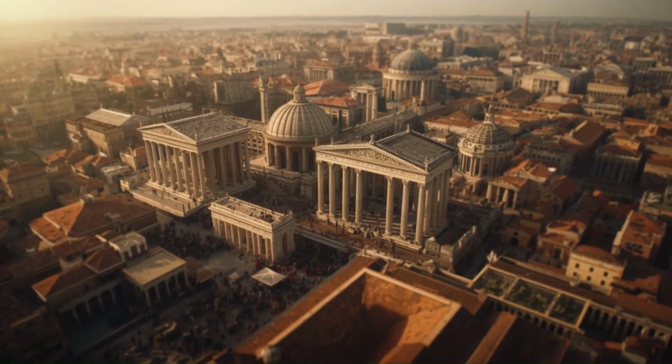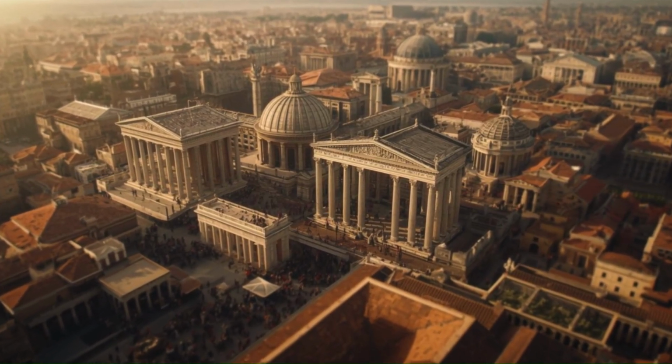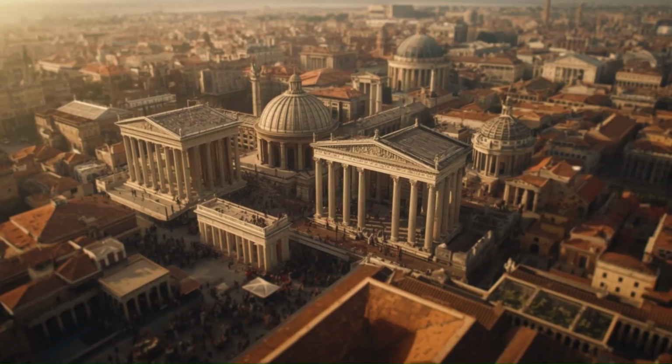Despite this, there were significant differences within the empire. The eastern provinces possessed older and more established cultures. In these regions, Roman administration sought to maintain its presence in harmony with local traditions.